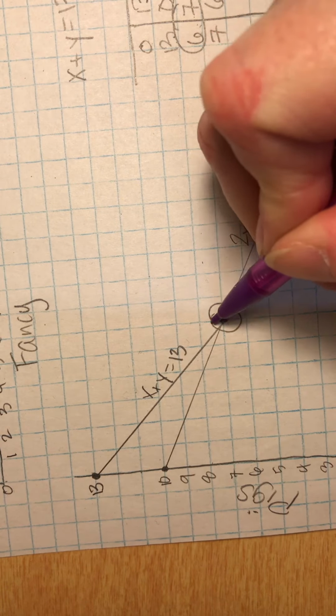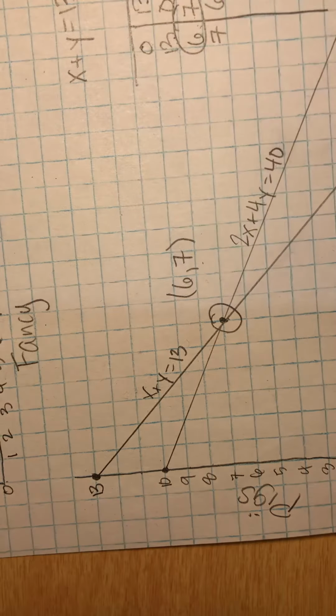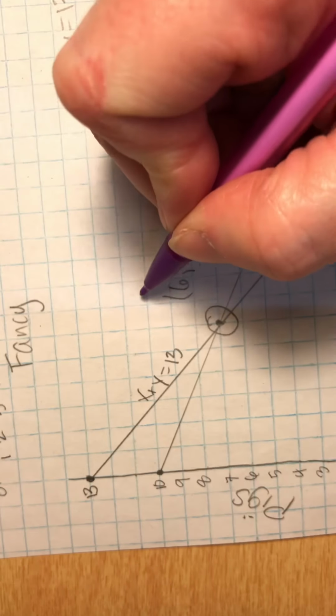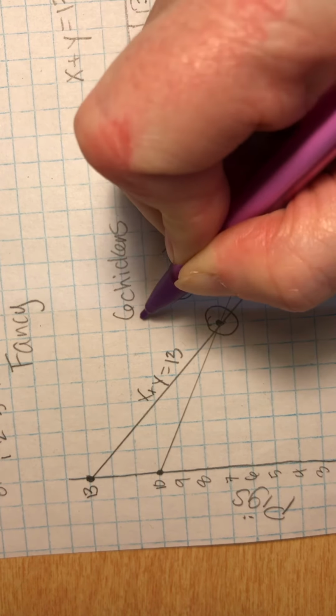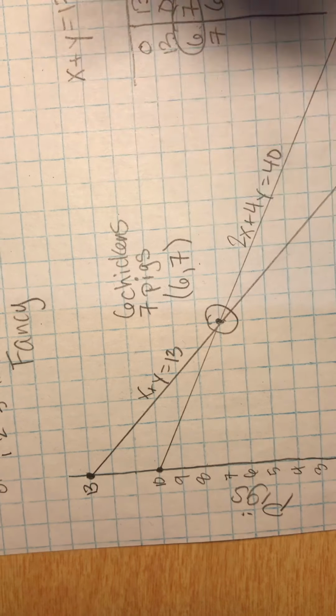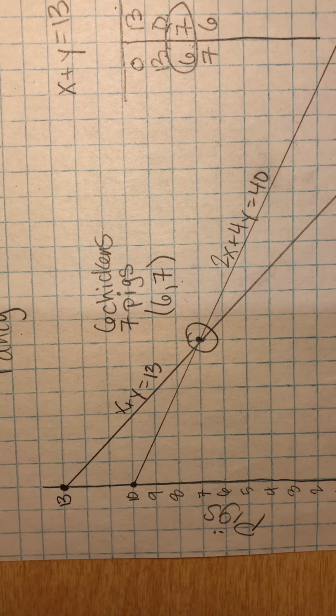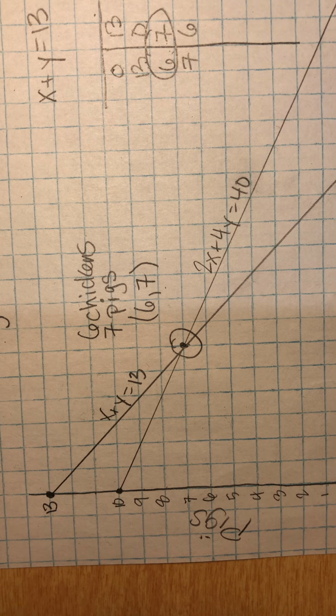And this line right here is my x plus y equals 13 line. So they cross at 6, 7, and that means, because remember my x is chickens, there are 6 chickens and 7 pigs in the barn to make the 40 legs. So see if you can work out other ones.